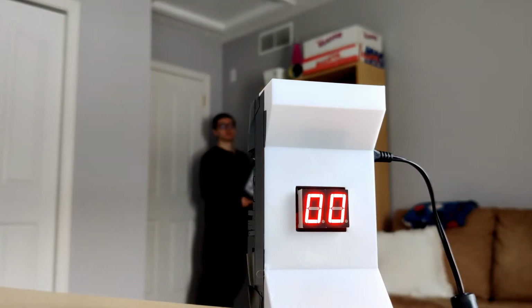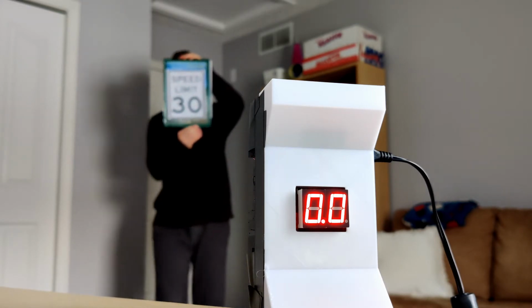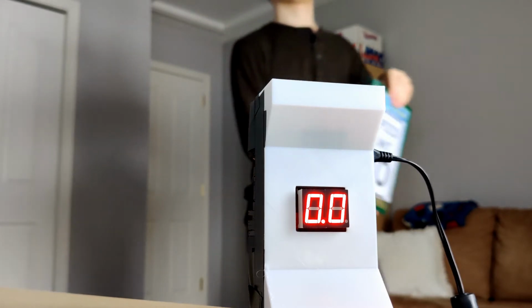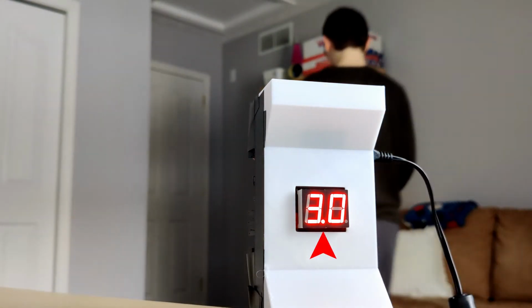I'm going to hold up this printed speed limit sign and walk in front of the device to simulate a car driving past the sign. As you can see, within seconds, the device will capture the sign and then display the result on these 7-segment displays. This dot in the middle is actually not a decimal point.